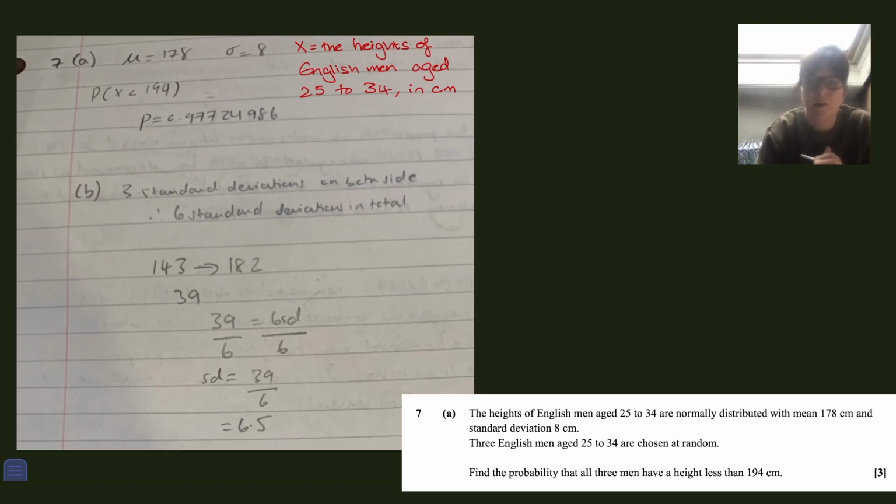Two reasons for that. One, it's going to help keep control of what's happening. And subsidiary to that, it's going to keep control especially if the examiner tries to trick you. A very common trick is that in part B, they change it. They go, oh, now I'm talking about Welsh men, or now I'm talking about women, or now I'm talking about meters, or feet, whatever.